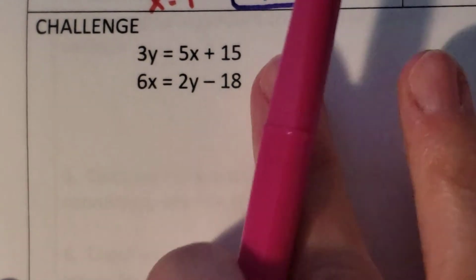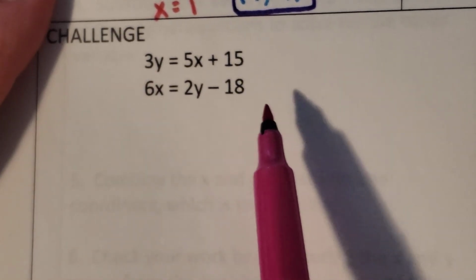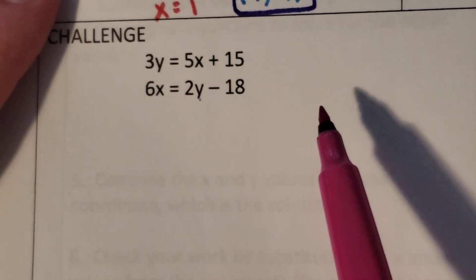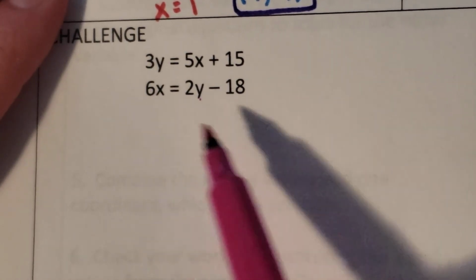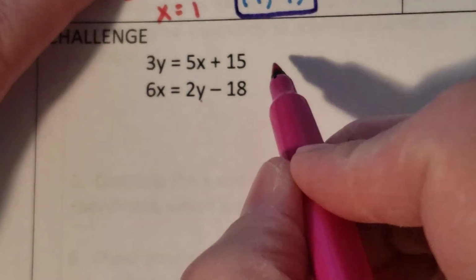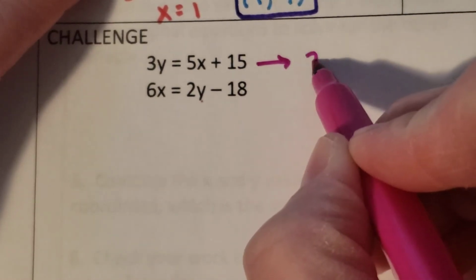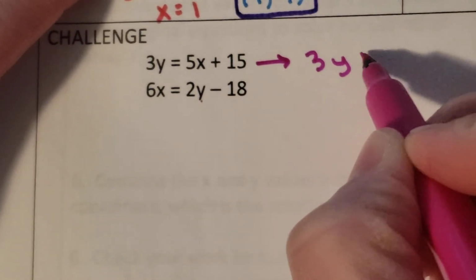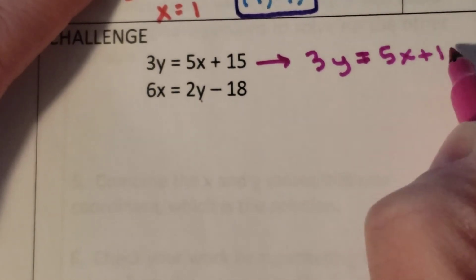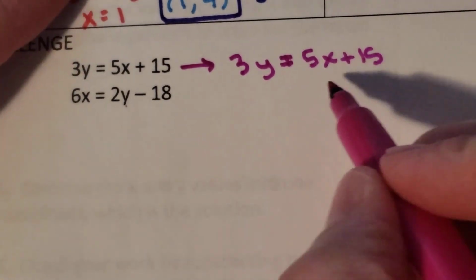Okay. So I need my y's and my x's to line up, but I have a y over an x here, and I have x's over y there, and that's not okay. I can't just write things in different places. I have to mathematically adjust this. So let me start here. 3y equals 5x plus 15.